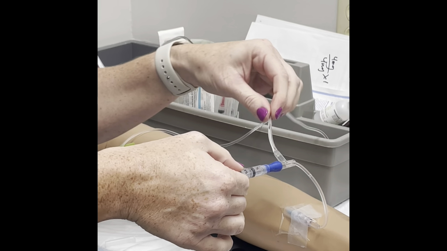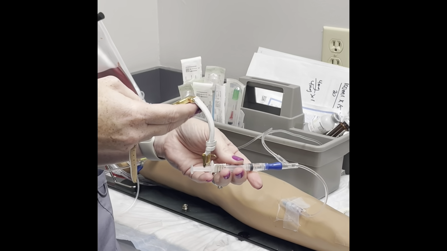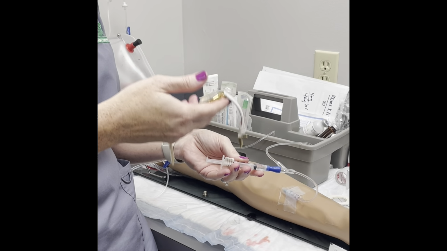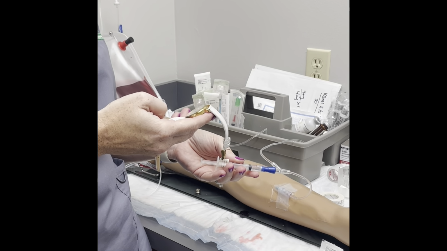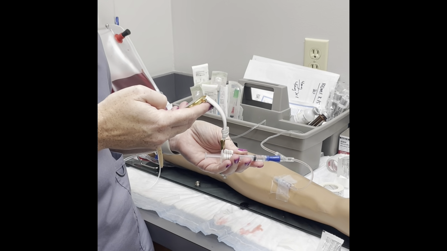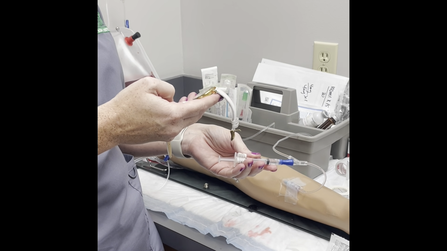And then I'm going to unclamp, and I'm going to wait my minute. At this time, the primary infusion is flushing the medication to the patient during that minute. We're going to be monitoring the patient at this time for any signs of hypersensitivity or infiltration of the site.